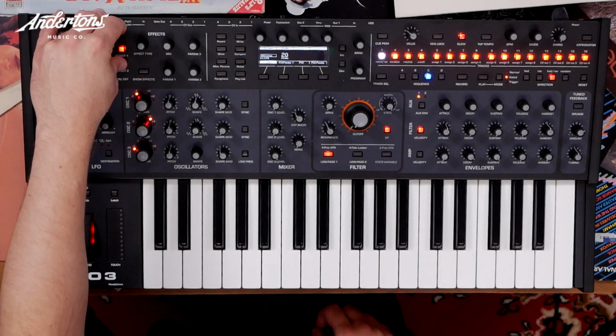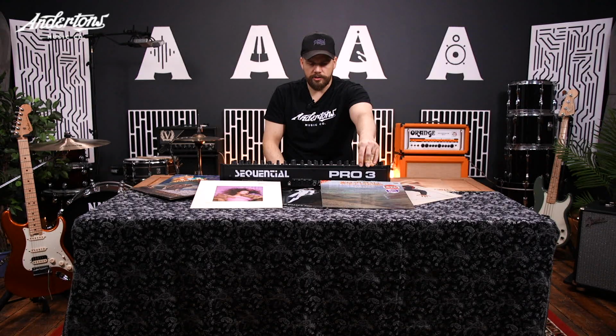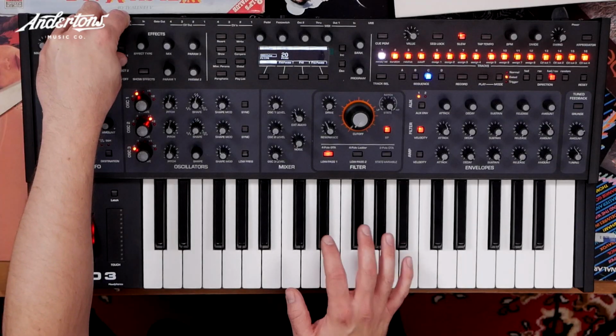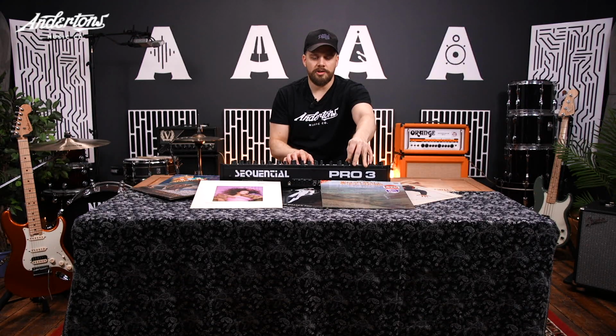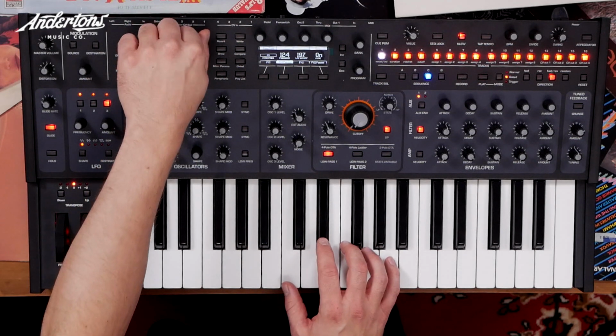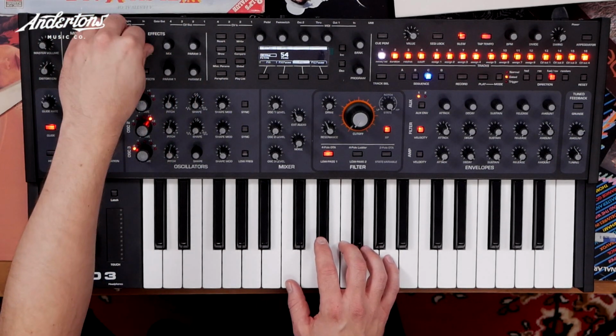So we've got a bucket brigade delay and a high pass filter. That's cool. Even more filtering opportunities. Let's hear it with no effects. Boring. Delay. I'm going to adjust the mix. Let's see what other effects we've got on there.